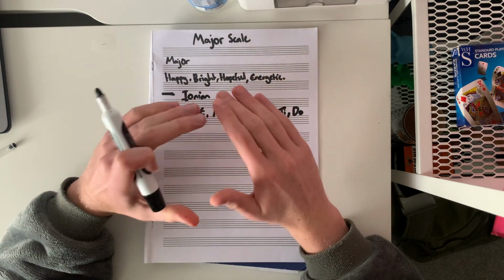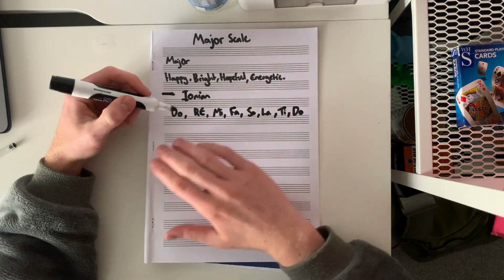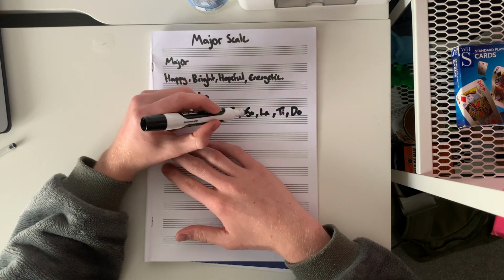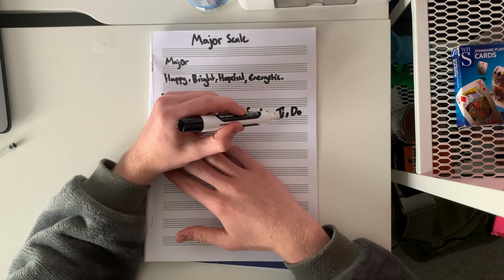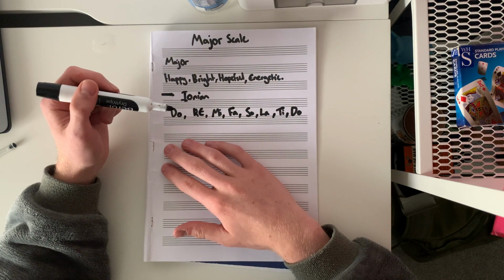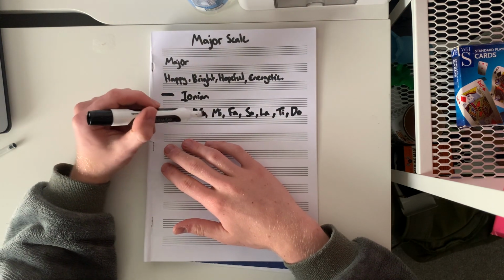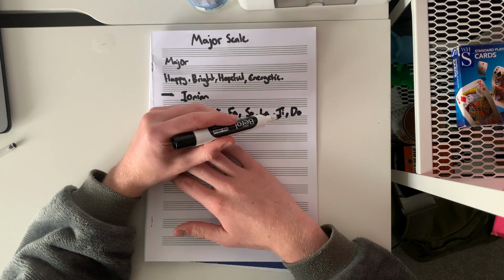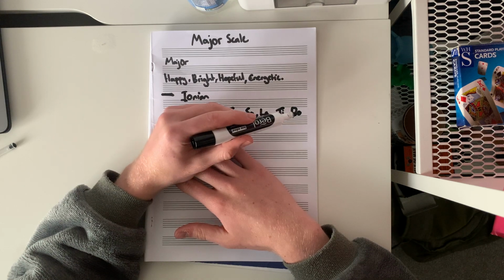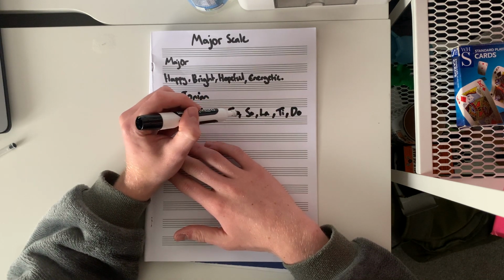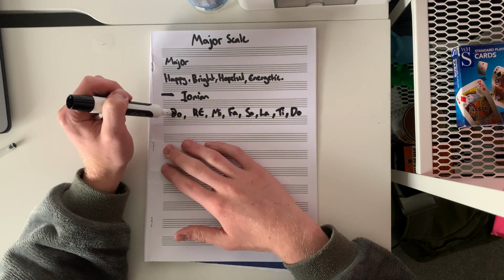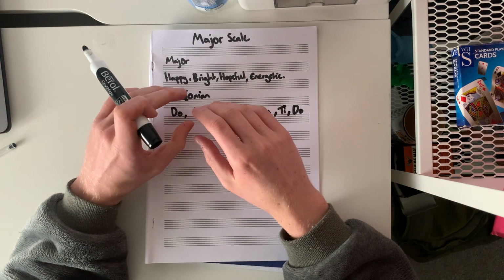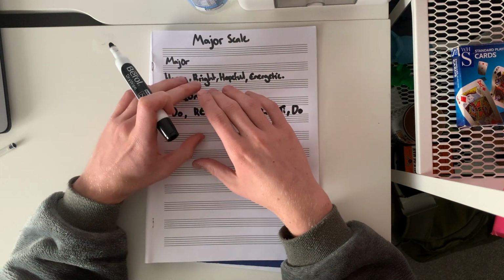I'm going to try and quietly sing: do, re, mi, fa, sol, la, ti, do. I'll try that again. We have do, re, mi, fa, sol, la, ti, do, do, ti, la, sol, fa, mi, re, do. And so far attaches a sound to each of the major scales.